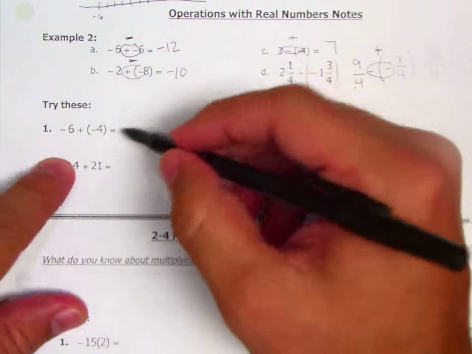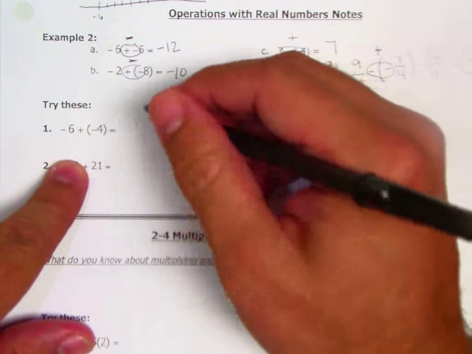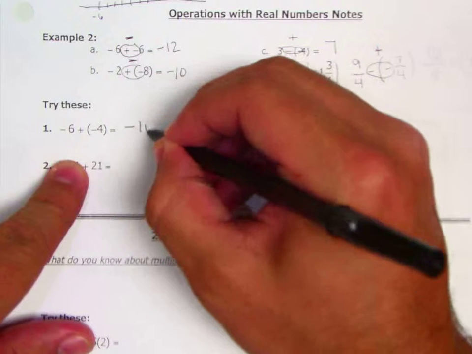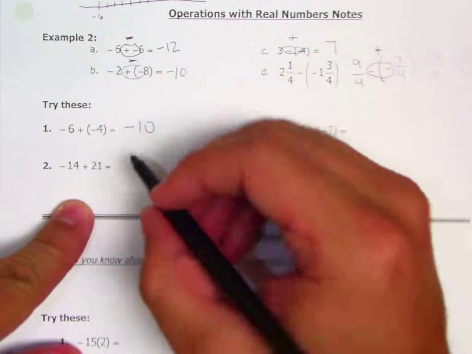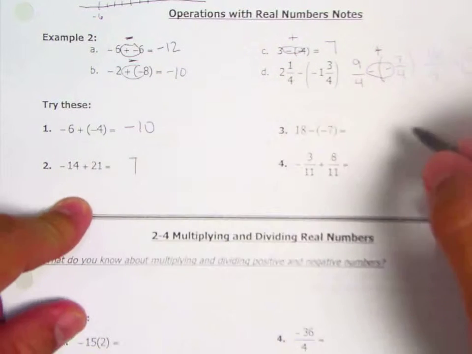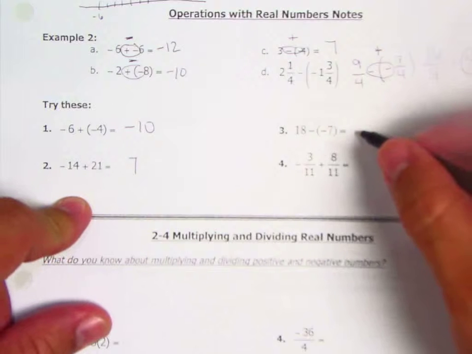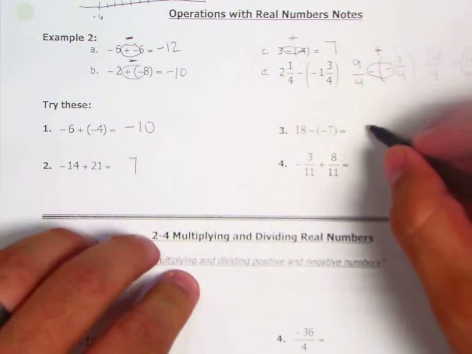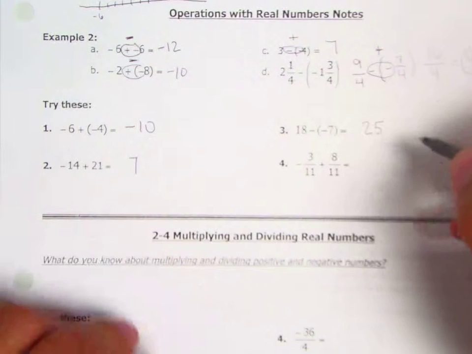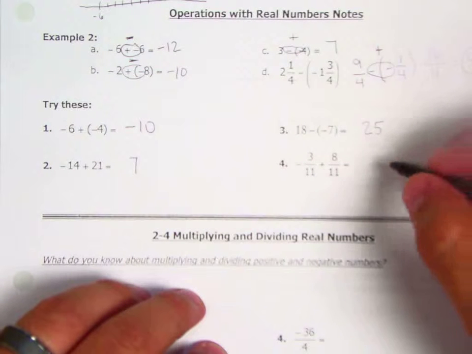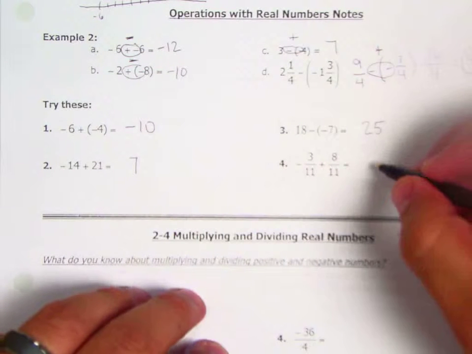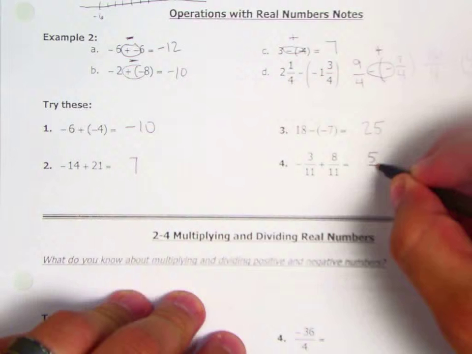Okay, the answer to number 1 is going to be negative 10. The answer to number 2 is going to be 7. The answer to 3 is going to be 25. And the answer to number 4 is going to be 5/11.